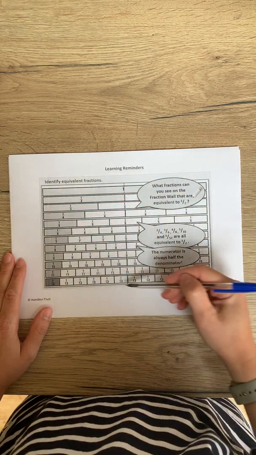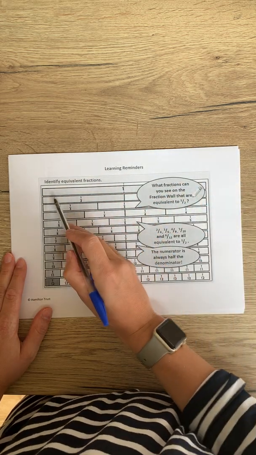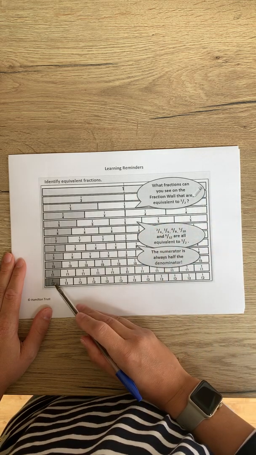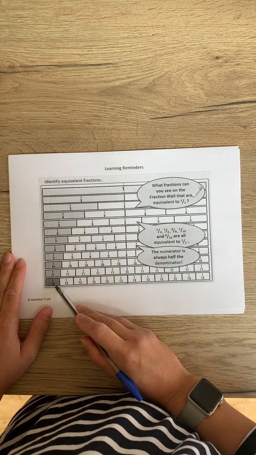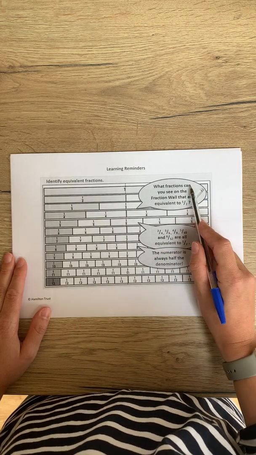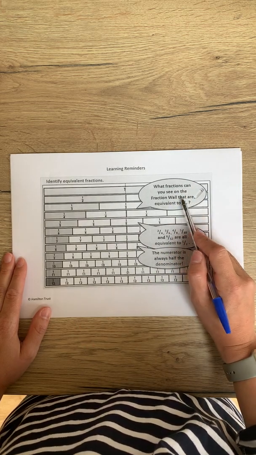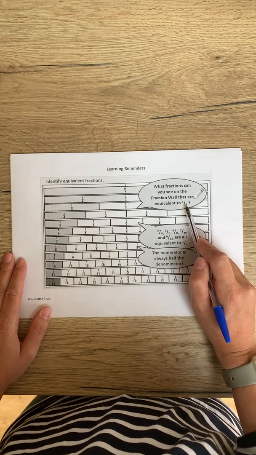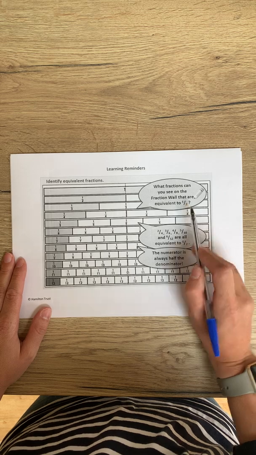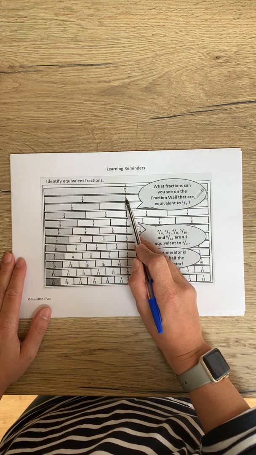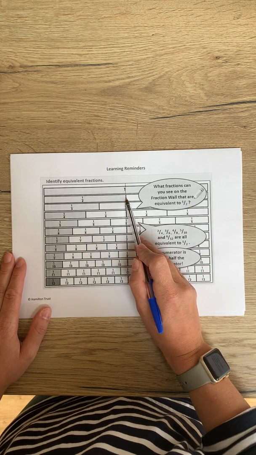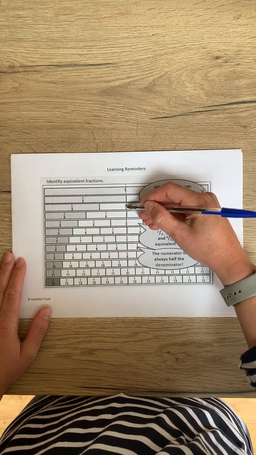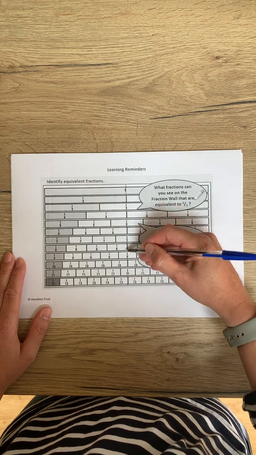You can see here we have got a fraction wall ranging from 1/1 at the top to 1/12 at the bottom. So the question we've got here: what fractions can you see on the fraction wall that are equivalent to 1/2? To try and do this, you would need to find out where 1/2 is, which is here. Then to find any fractions which are equivalent to 1/2, we would go along the edge of the line here and try to match them up.